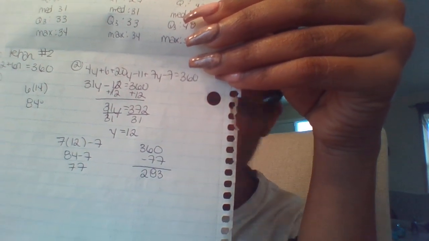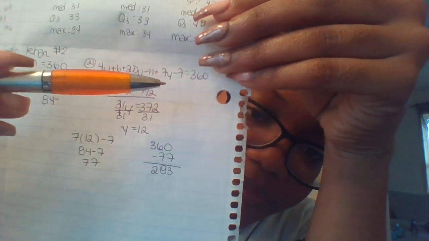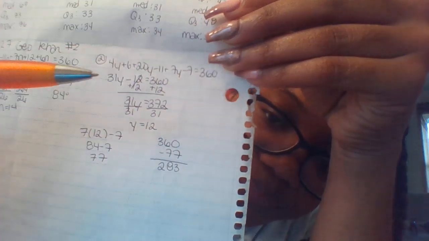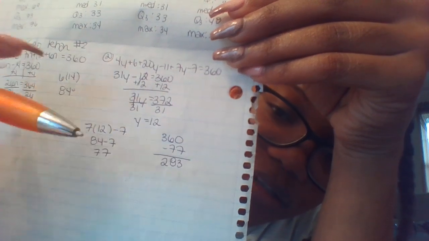So the equation that represents that situation is here. So we have 4y plus 6 plus 20y minus 11 plus 7y minus 7, and that whole thing has to equal 360. We want to combine our like terms.